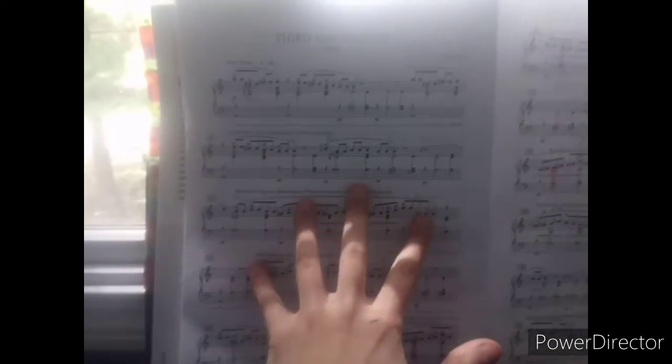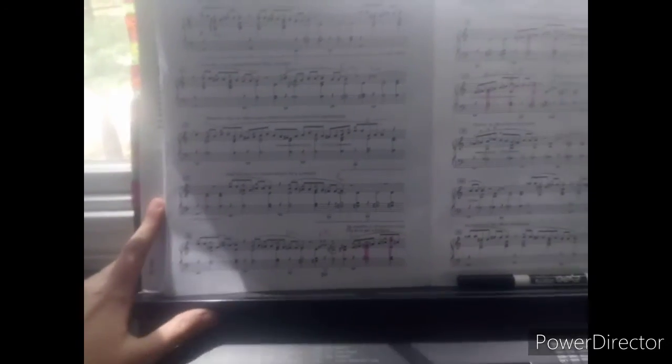Of course, with more complex pieces, it gets a lot more complicated. But that's basically the basics of how music is set up on a staff and how all musicians read music and sheet music and all that.